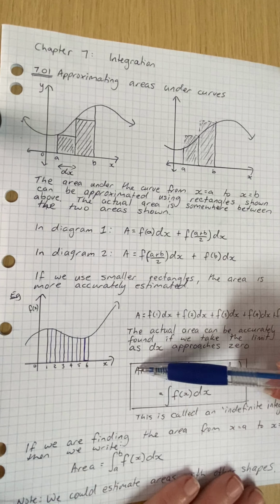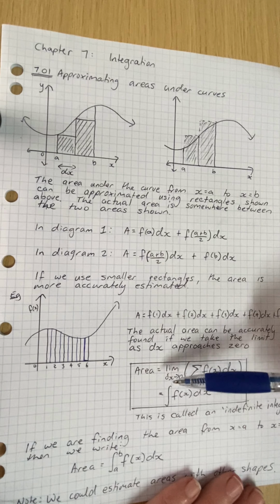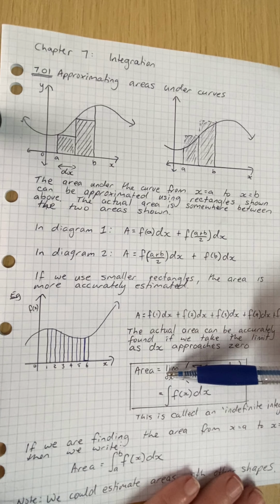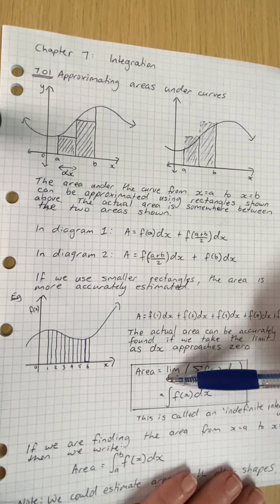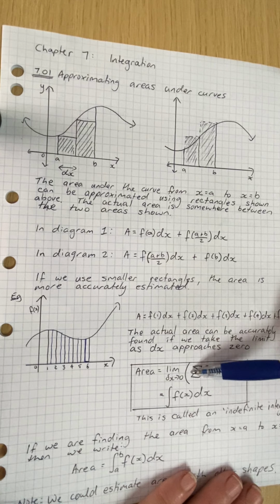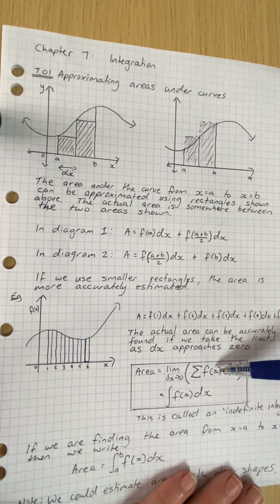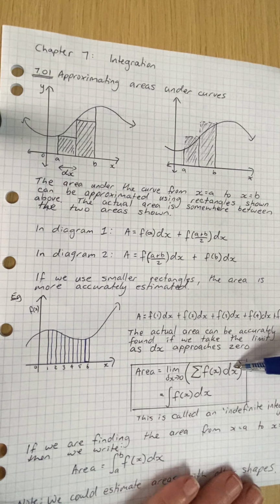So here it is, the area is the limit as, now I've used a delta x here rather than just dx, that just means a small change in x. So as those changes in x approach 0, this symbol is capital sigma, that means add up, it means the sum of. So the sum of the f of x's multiplied by the dx.